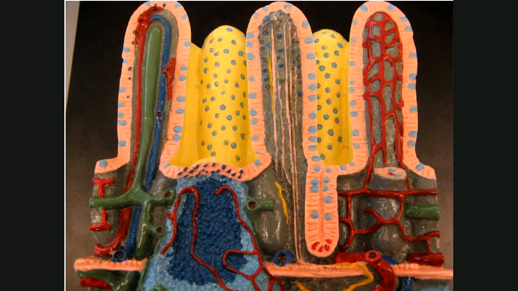Well, here's another model showing that same thing. This is the model that we saw in the first part. And if you remember, this is the mucosa layer right here. Well, this actually is the small intestine. That's what this model is from.